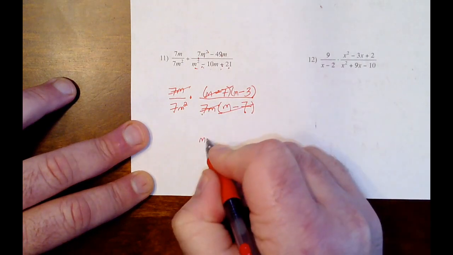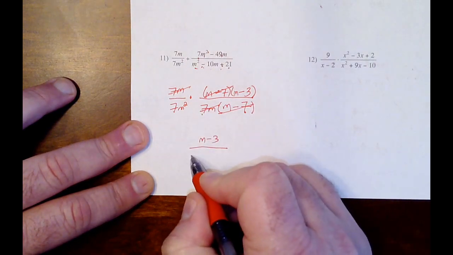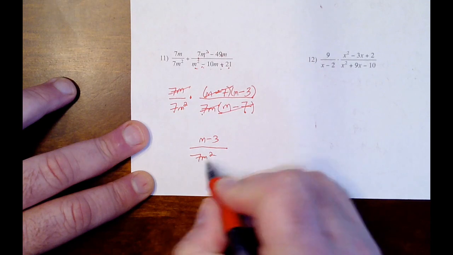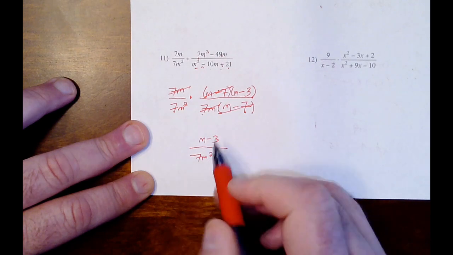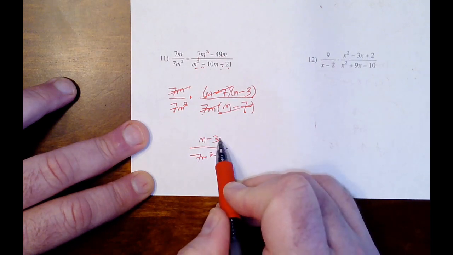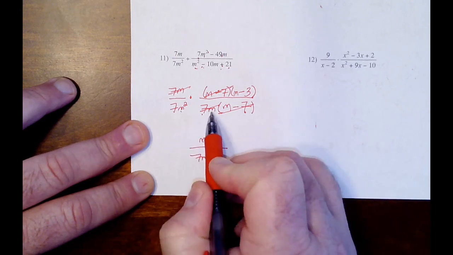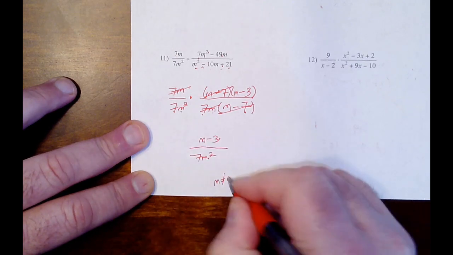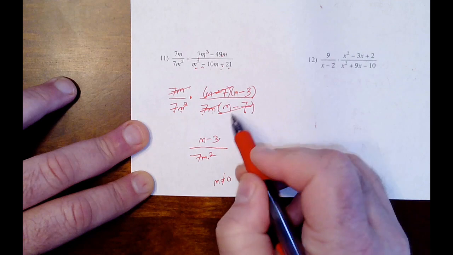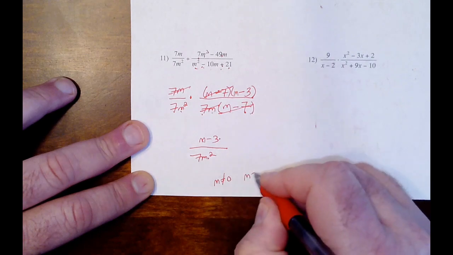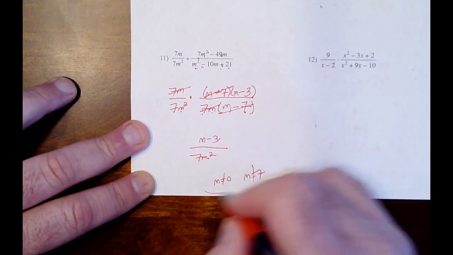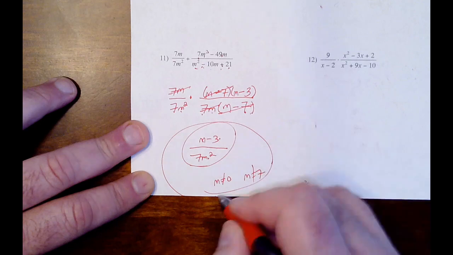On top I have m minus 3. On the bottom I have 7m squared. These don't cancel because this m is part of a binomial, and that's just a monomial. Now across the bottom, monomial m can't be 0. Binomial with an m can't be the reciprocal, which is positive 7. So again, there's my answer and there's my constraint.